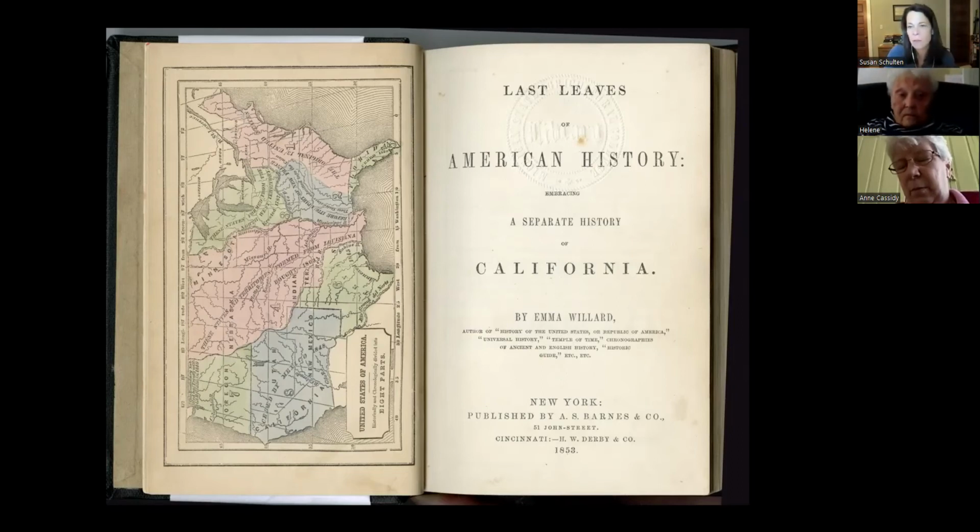Exciting not just because of the military conquest, but because it would bring in an enormous tract of land to complete America's continental manifestation. Emma Willard was not shy about this. She was an ardent exponent of manifest destiny. And in real time, she is chronicling this in her additions to her textbook and, at her publisher's encouragement, a book published in 1853, Last Leaves of American History, which excitedly chronicles the drama between American and Mexican troops.